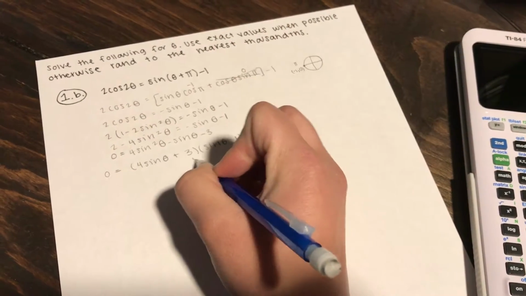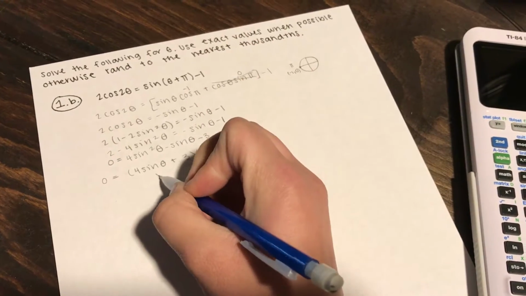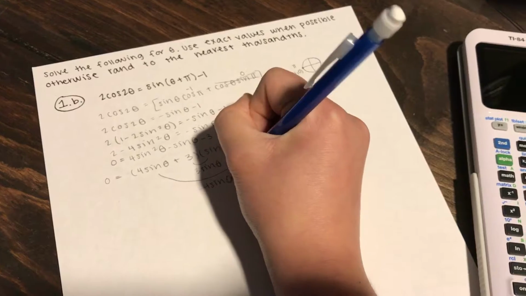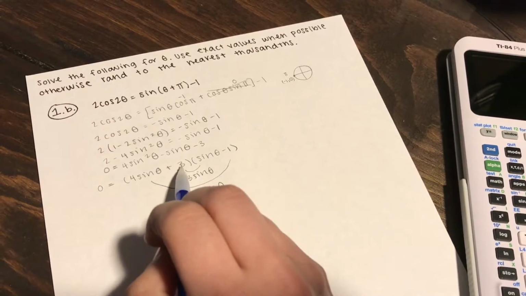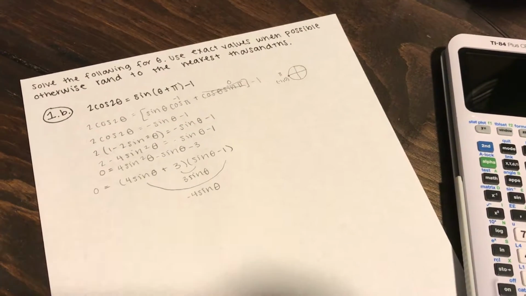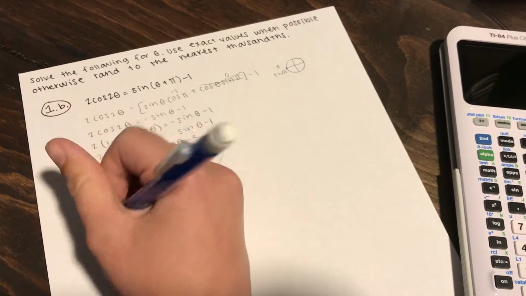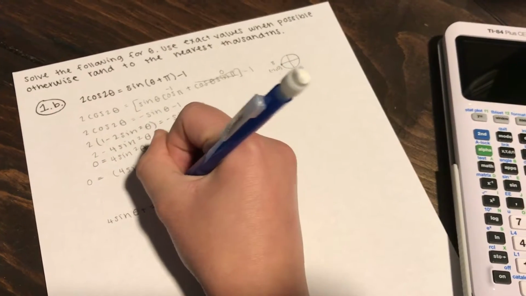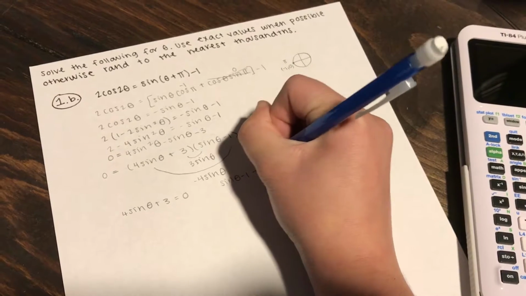And we can tell that because this would be 3 sine and this would be negative 4 sine, which would make the middle term negative sine, just one negative sine, and the end term negative 3, and the first term 4 sine squared. So we can take these two terms and we can do 4 sine theta plus 3 equals 0, and sine theta minus 1 equals 0.